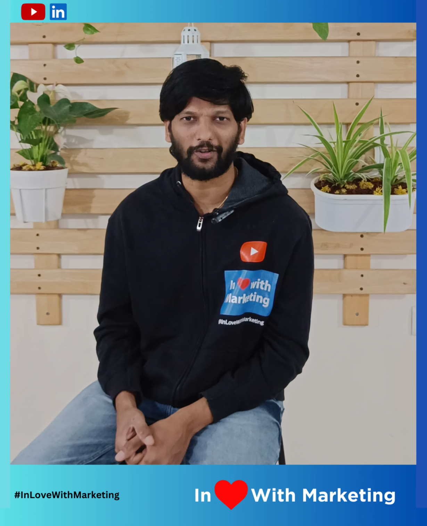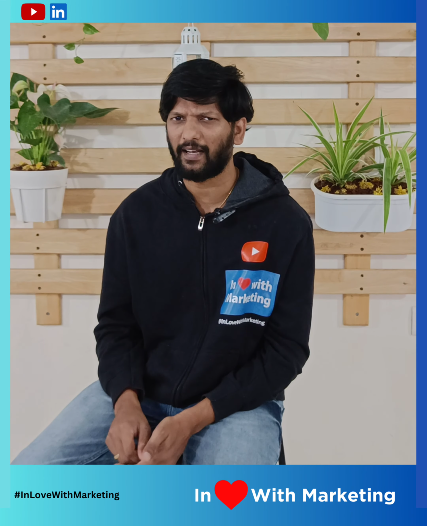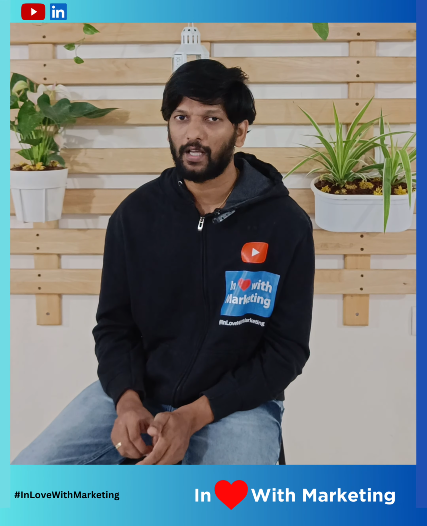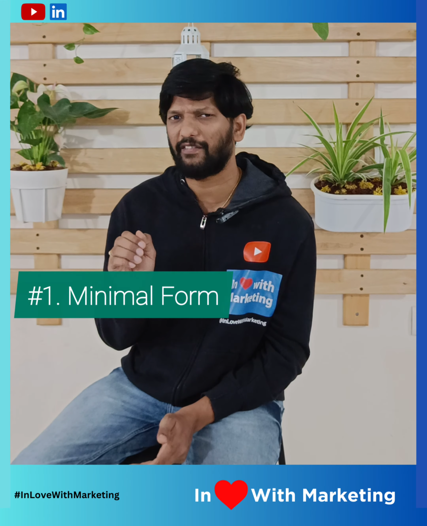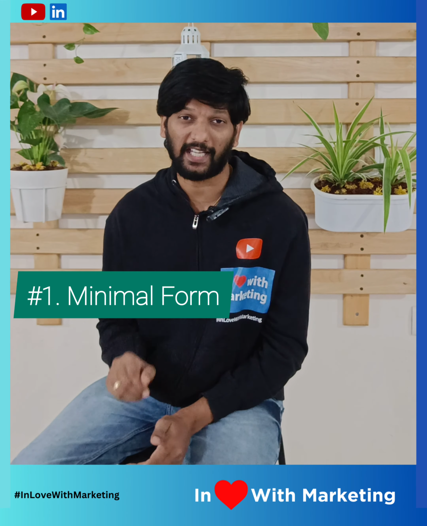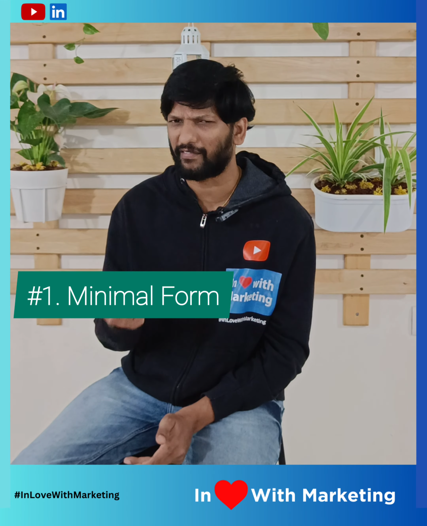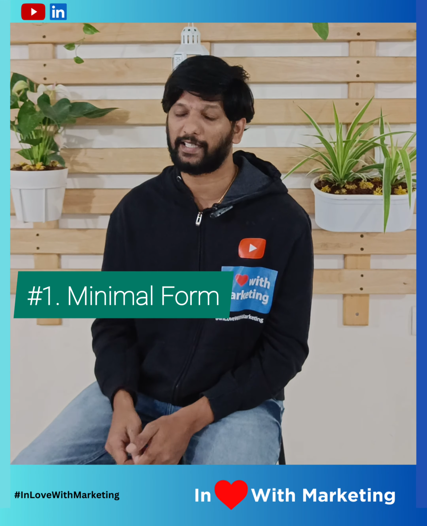Now let's look at the solutions. Solution number 1: if you have no other choice than gating your content, then you can gate the content, but ask for very little information, probably just an email ID. That could be one way, where you are asking for very little commitment from the visitor or the user to give their details.